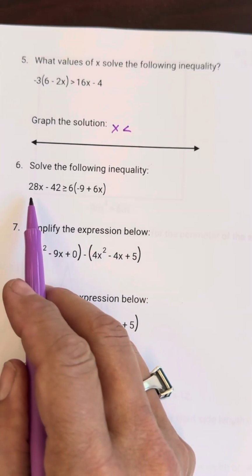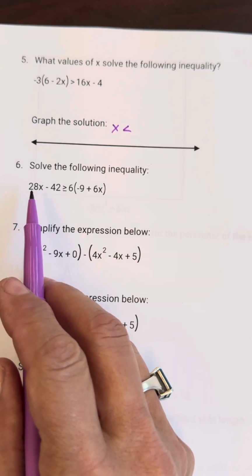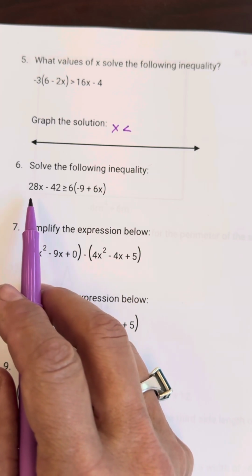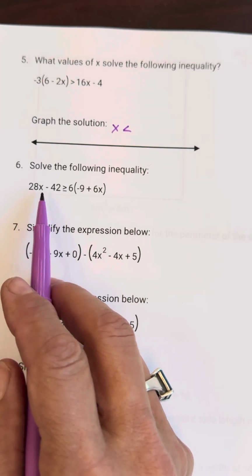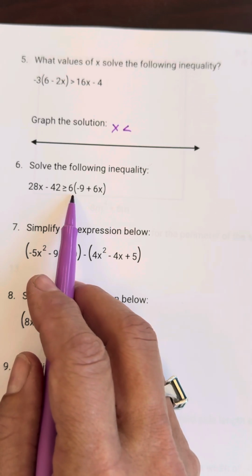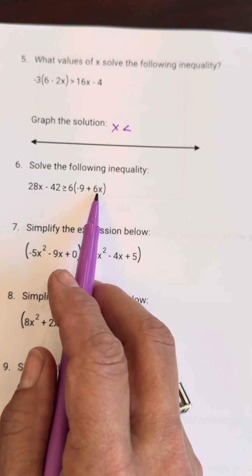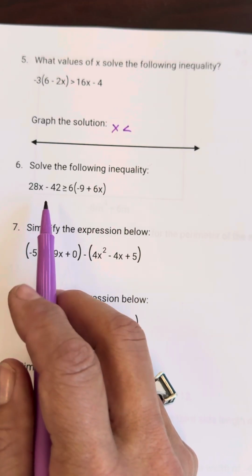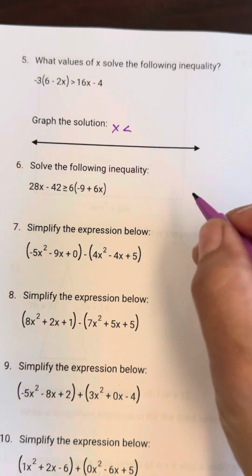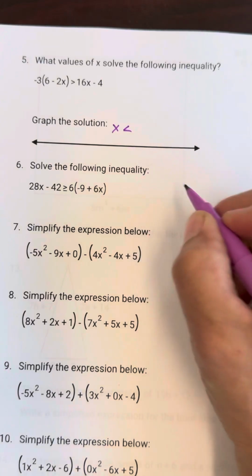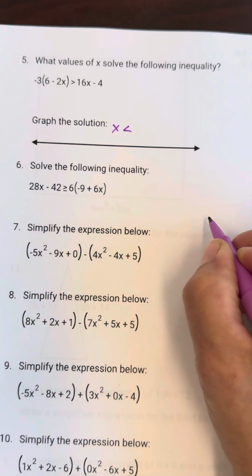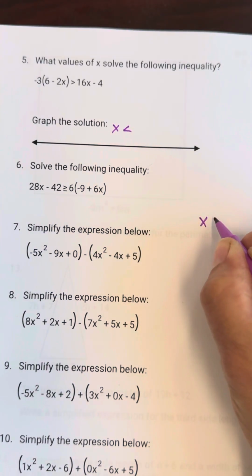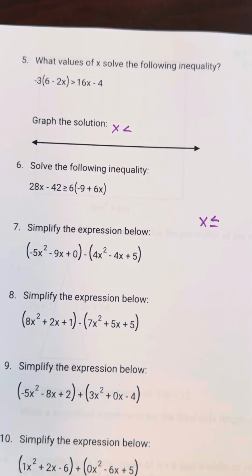Okay, so for number 6, I have 28x on the left, and 6 times 6 is 36. So when I subtract 36, it's going to be a negative number also. So my answer is going to end up with, I'm going to put it over here, x is less than or equal to. So refer back to my other videos on how to do those.